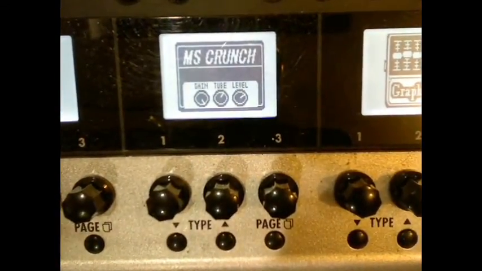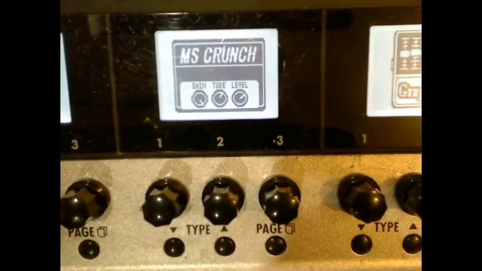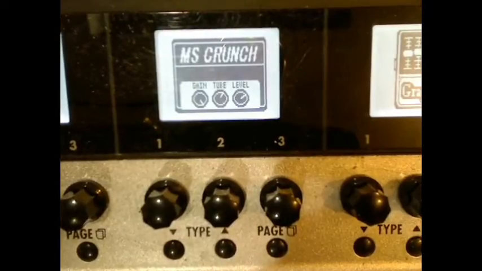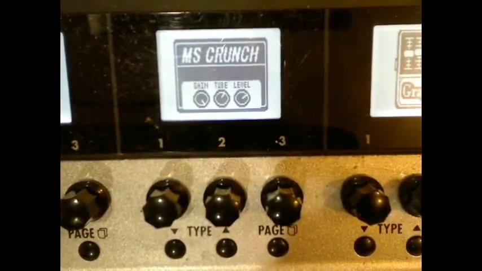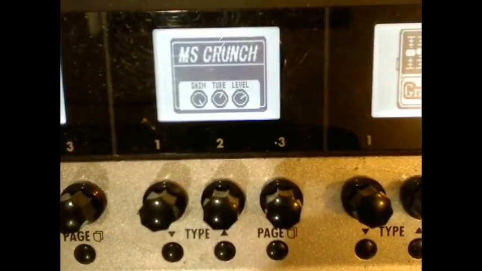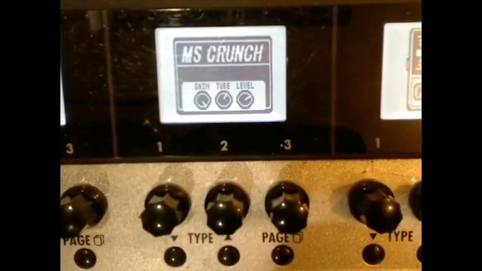Okay, here we are back again looking at MS Crunch. Now I can't use MS Crunch as an example because it's an existing patch, and whatever settings it had, cab-wise or otherwise, are already going to be there, and my updater is not going to modify those. But I do want to take a look at some of the additional models. And that's where we're going to see the magic of the updater that I just ran.